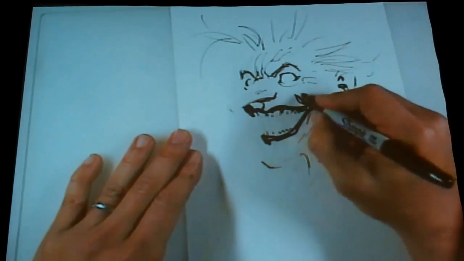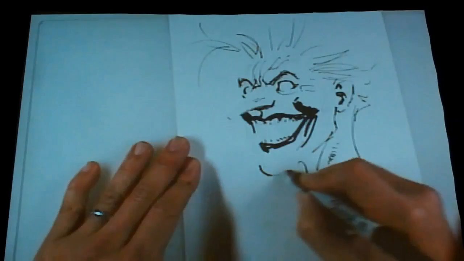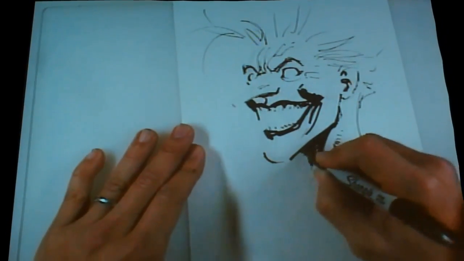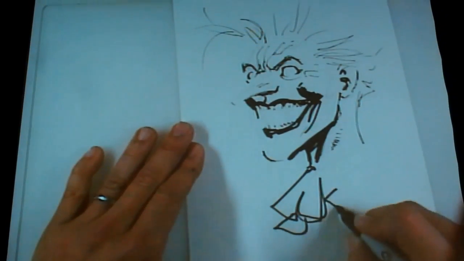That's the shadow of the cheek on the other side here. You just fill in those shadows, those paint-by-number kind of things. And then he's got to have a flower.